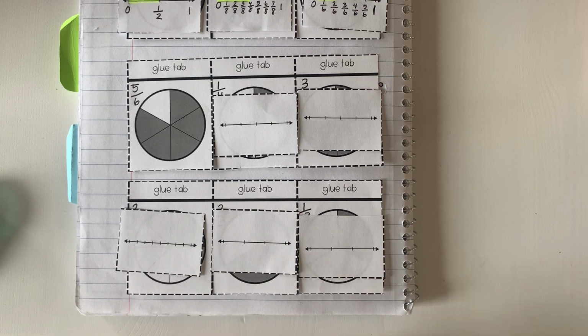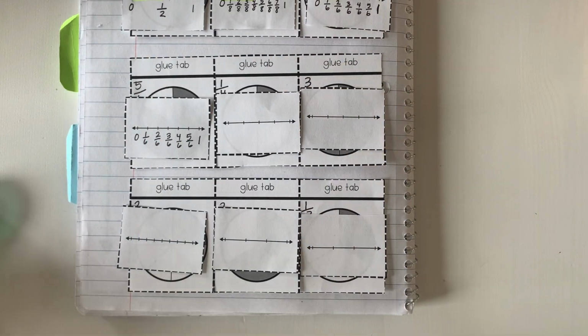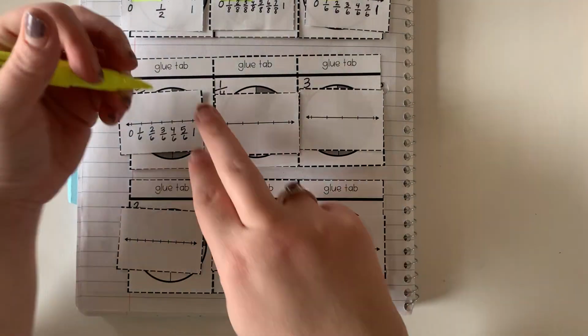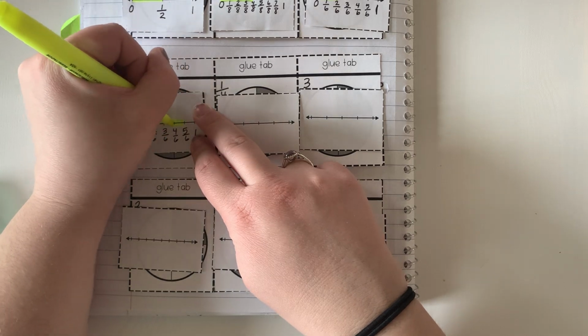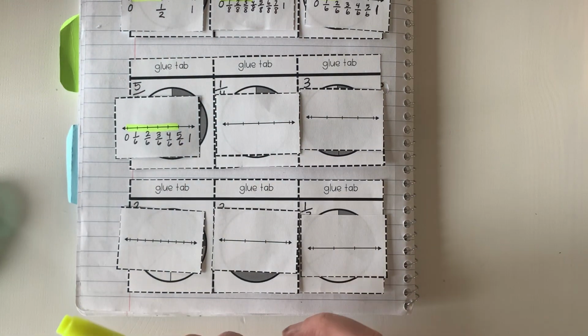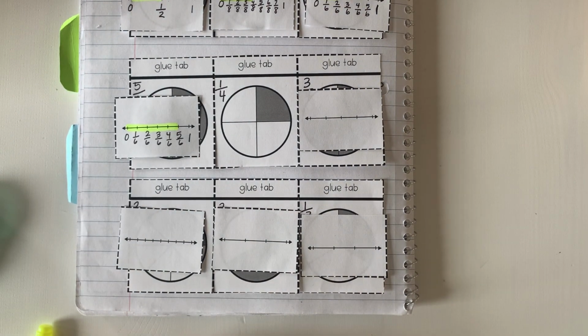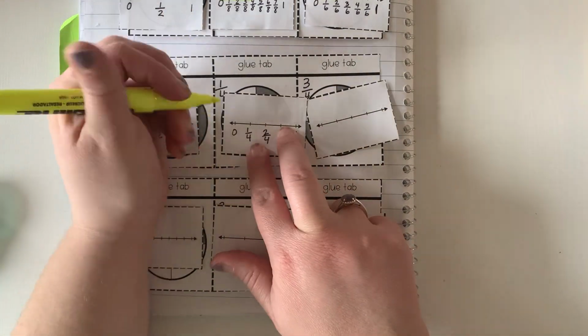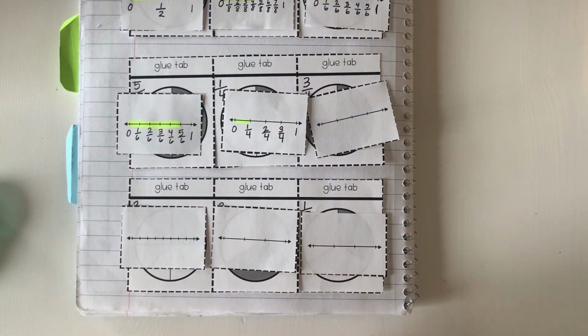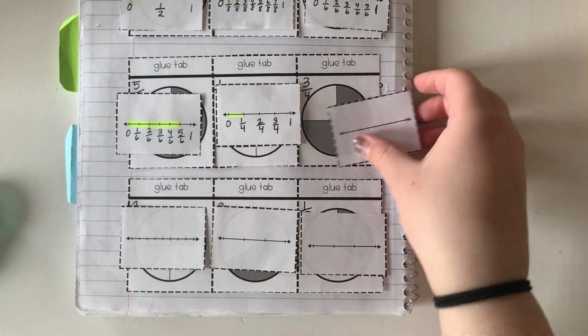Okay, so here is my next sixth line colored in, and it has 5/6 colored in on the circle, so I'm gonna highlight from the 0 to the 5/6 to show that much of the number line is filled in. And this one shows 1/4, so I'm gonna highlight, whoops, dropped it, from 0 to 1/4.